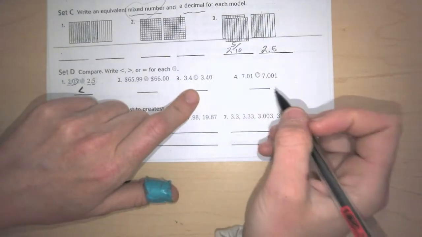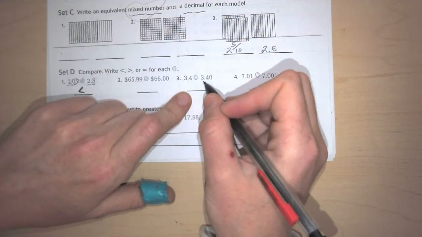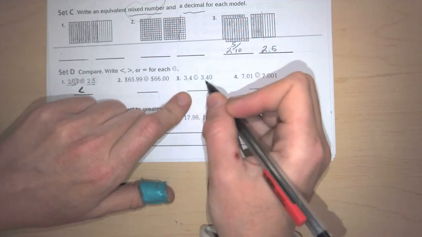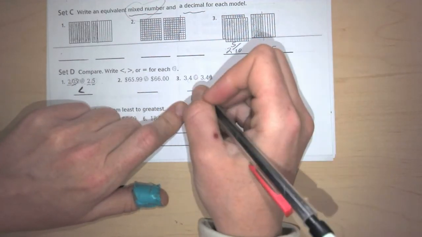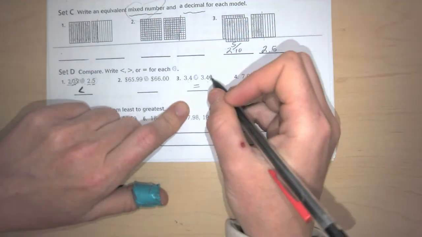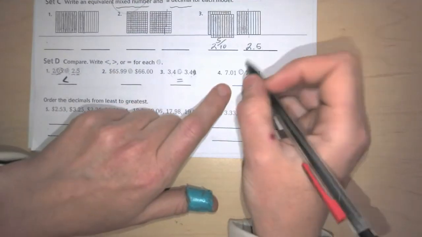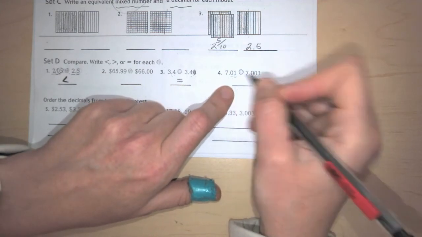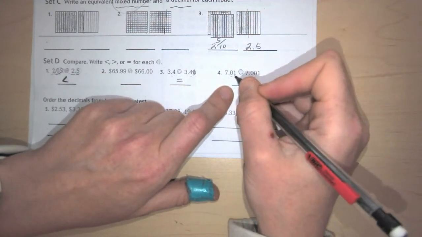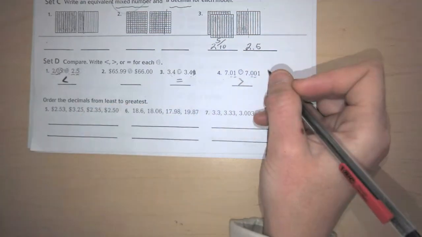This one, 3.4, 3.40, 3 and 4 tenths, 3 and 40 hundredths. If I put a 0 on the end, remember, it doesn't change the meaning, so this would actually be equal. It doesn't change the value, I should say. This one I have 7, 7, and then I have a 0 and a 0. So now I have to look at the hundredths place. I have a 1 and I have a 0. What's bigger? 1, so that means this number is bigger.